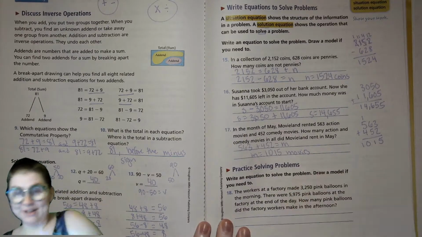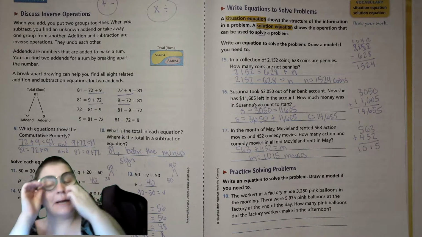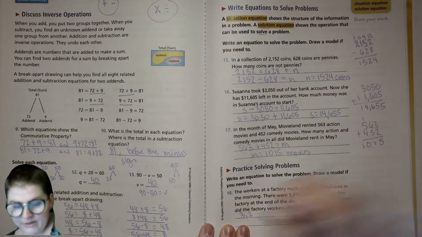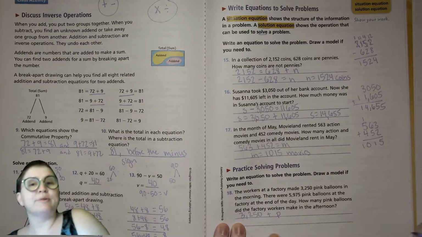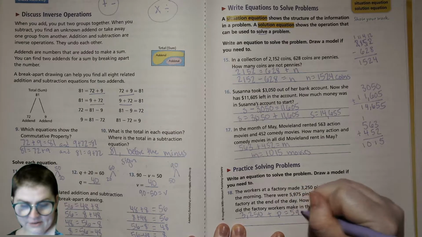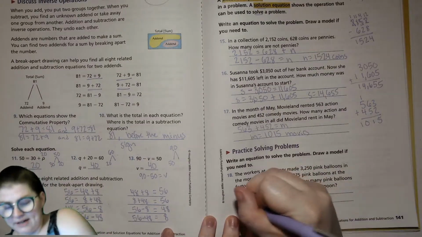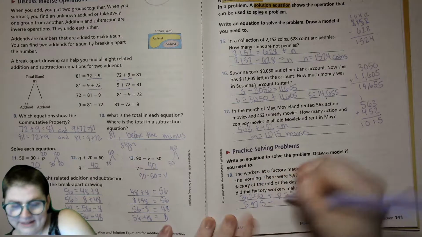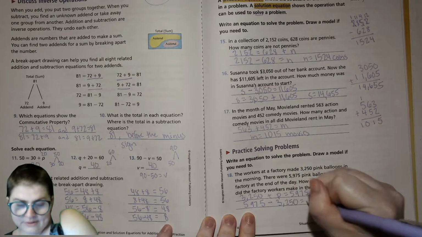Okay, so we have our morning, and then we have our mystery afternoon, and all together it made that 5,000 amount, right? So we're going to have our 3,250 plus P for pink balloons, and that's going to equal 5,975. How do we get that P by itself? We do our 5,975 minus our starting amount, 3,250, equals P.